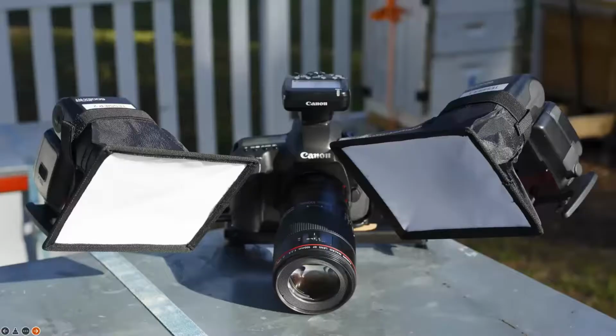Next slide. This is my macro lens, my camera, and my two flashes with my two modifiers. So when I head out to my apiary to take pictures, this is oftentimes what I'm using.